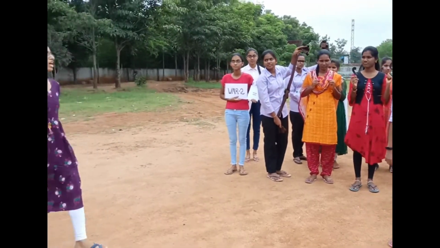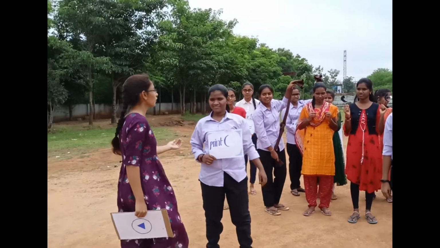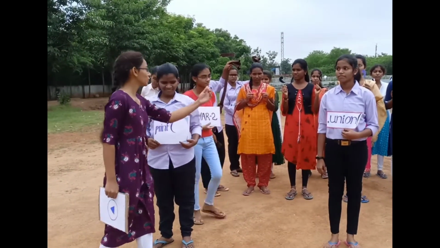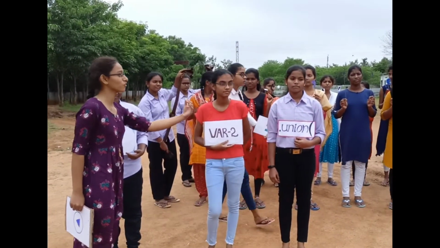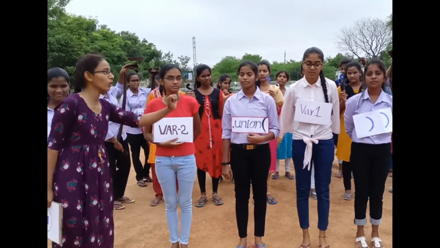Okay, finally let's see how this union function is going to work by calling the print statement. The print of variable 2 dot union. Here our method is union, so variable 2 dot our method name is union of variable 1, and close it with a closed parenthesis.